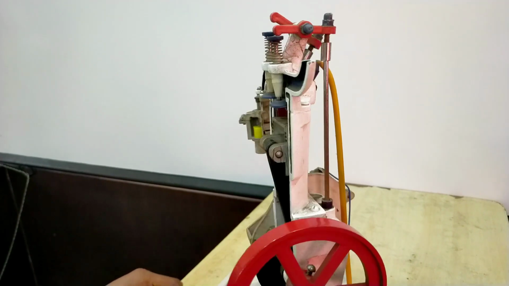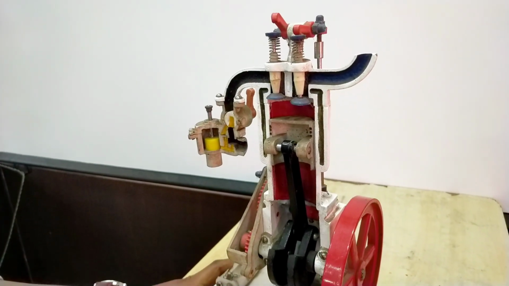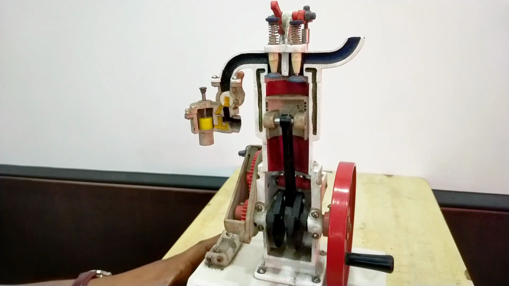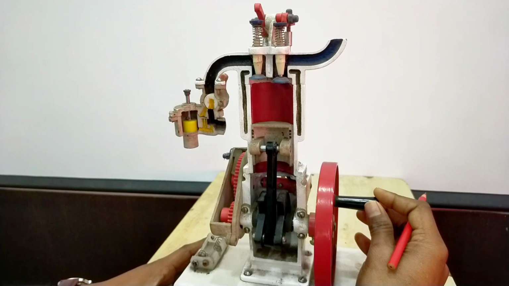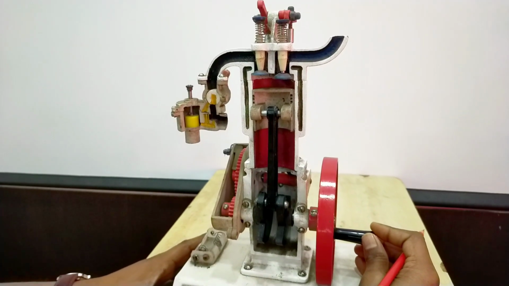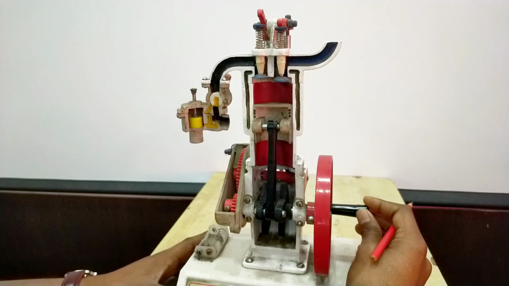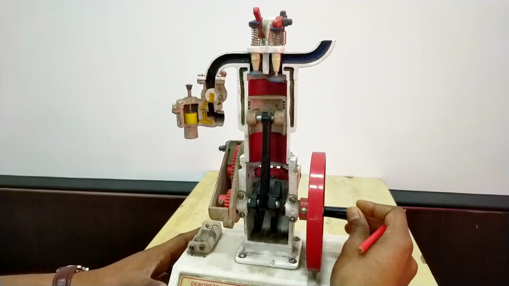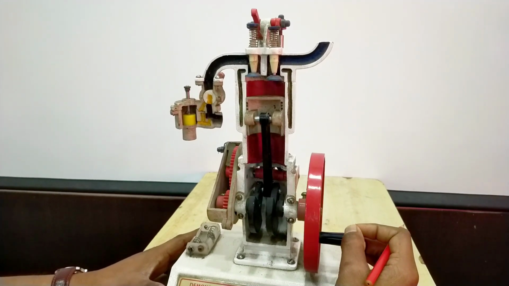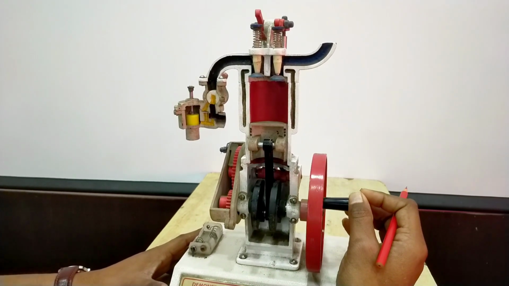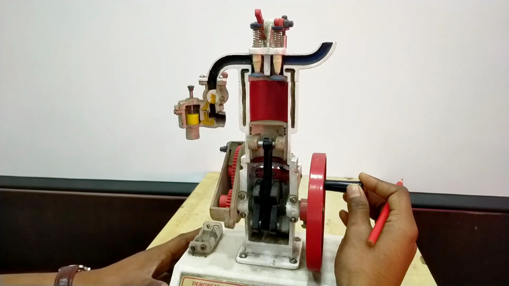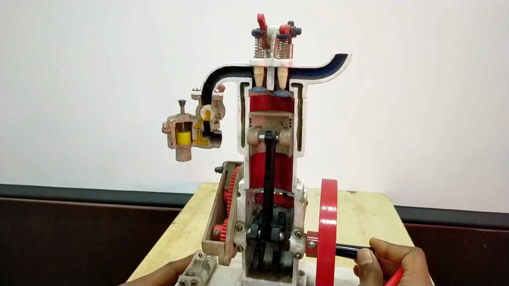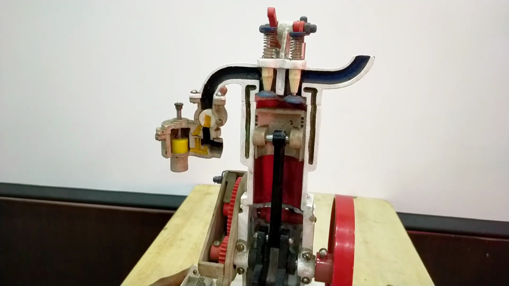Now we will be discussing the 4 strokes that take place inside the engine through this cut section model. We have already discussed in our classes that there are 2 restricted areas for the piston in the engine cylinder: the top dead center and the bottom dead center. This is the engine cylinder. If I rotate the flywheel, the piston moves from bottom to up, and this is the top dead center.